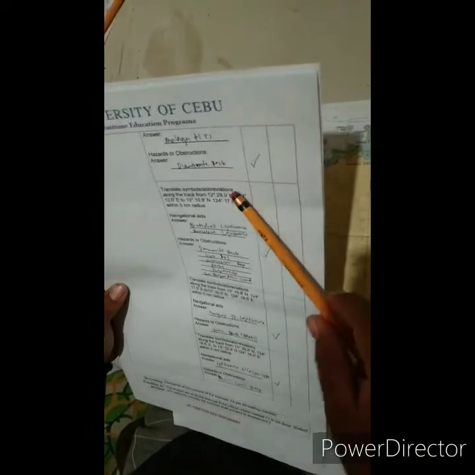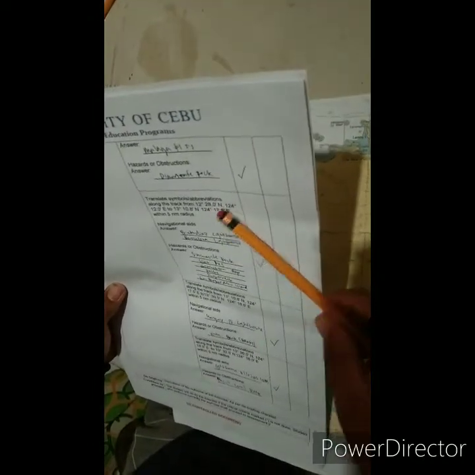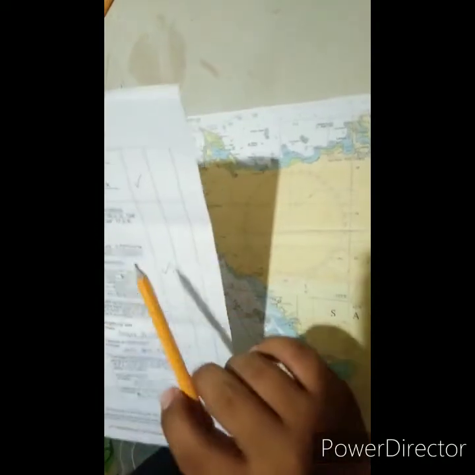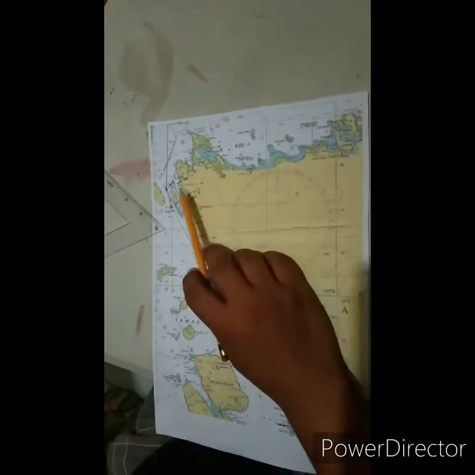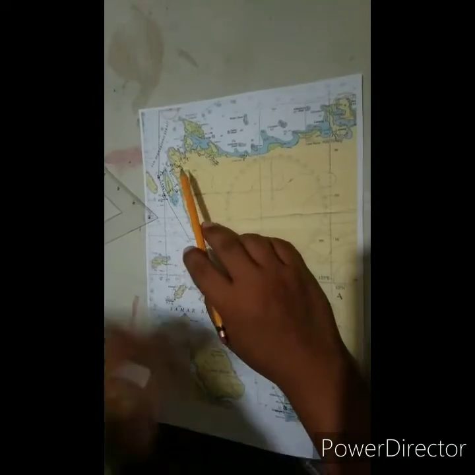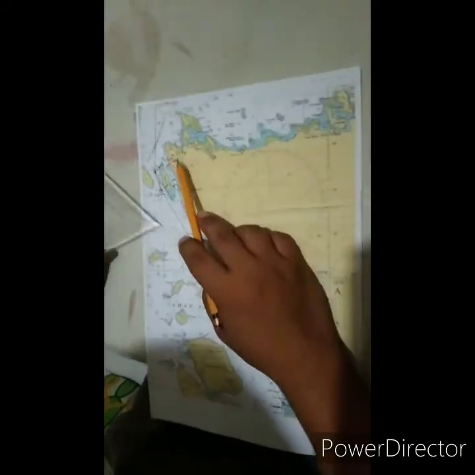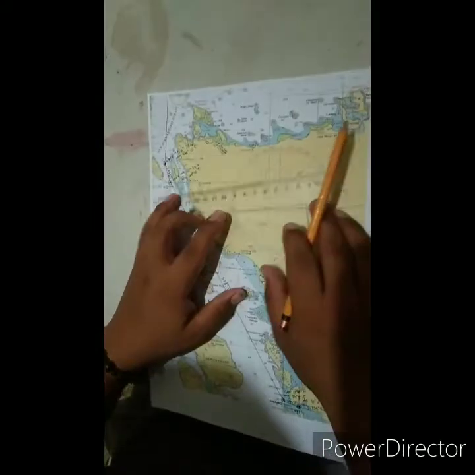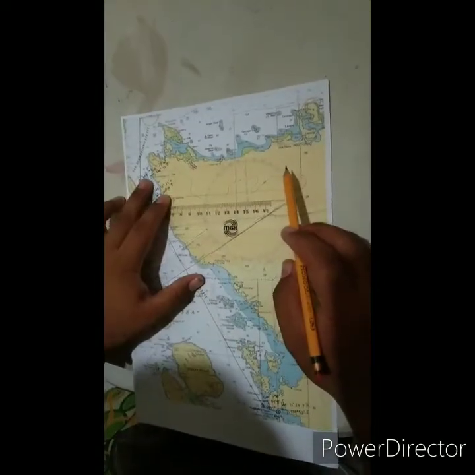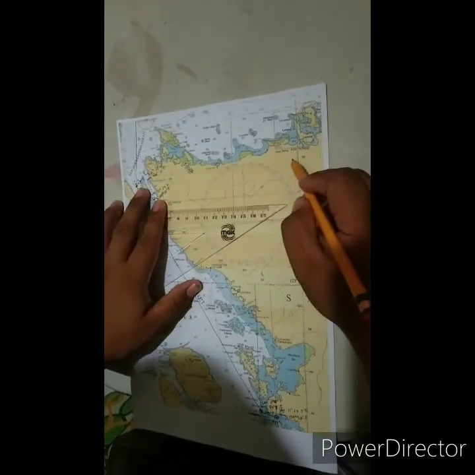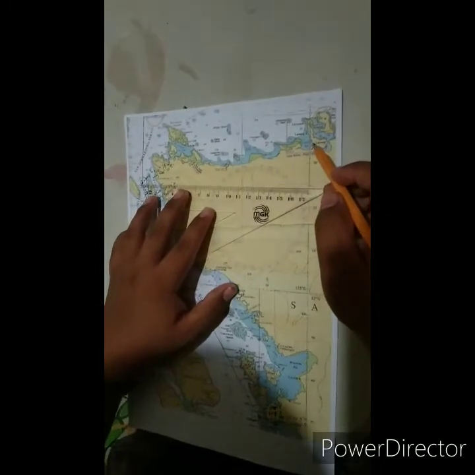So let's proceed to waypoint 4. Translate symbols abbreviations along the track from 12 degrees 28 minutes north, which is the latitude, and the longitude is 124 degrees and 12 minutes east. So we must find first the latitude, which is 12 degrees 28 minutes.